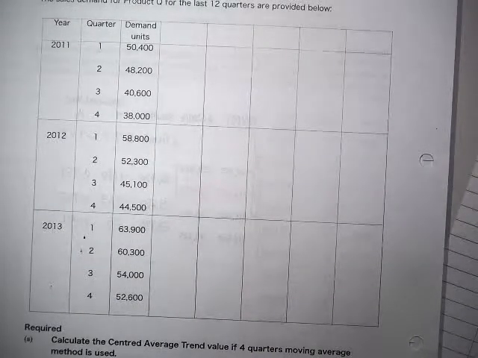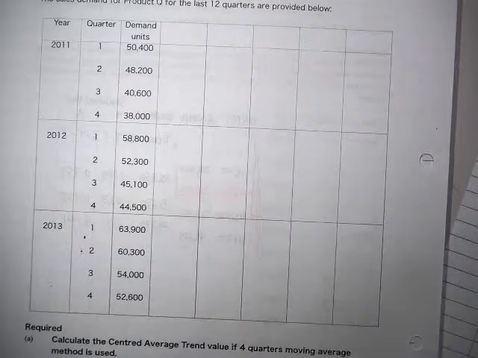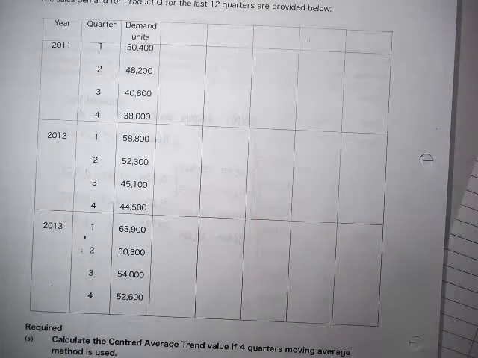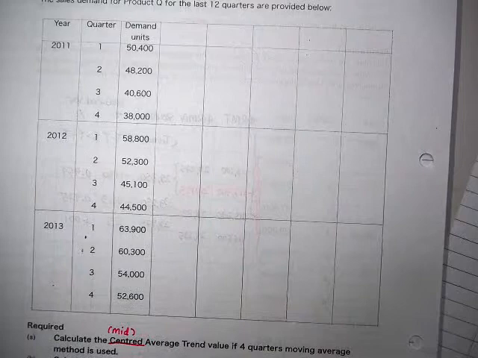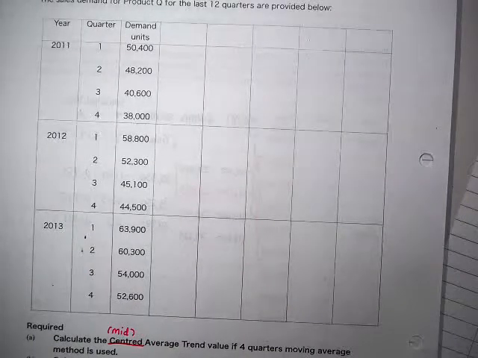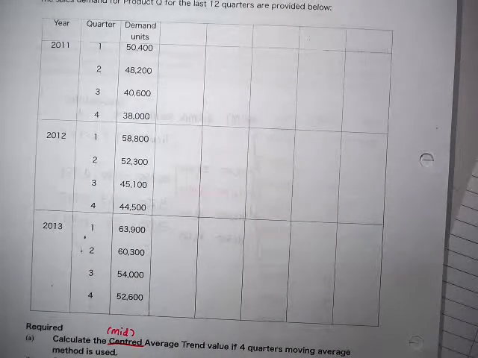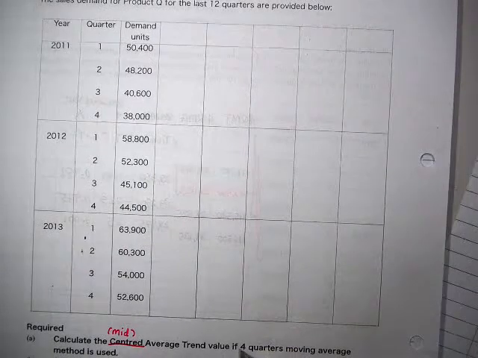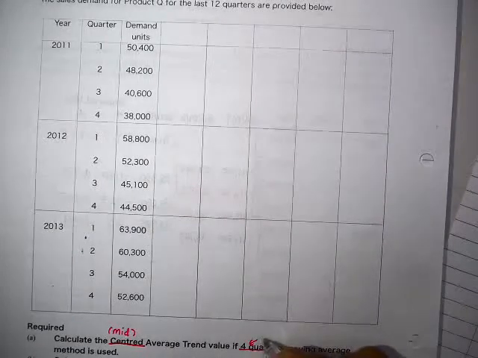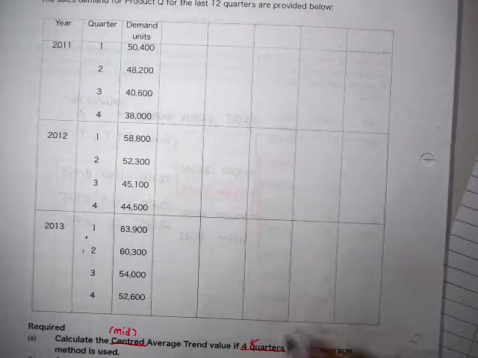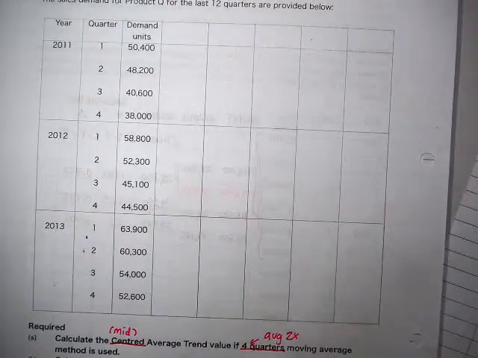Now they want us to calculate the centered average. Why use centered? Because it's the midpoint. And you know why it must be the midpoint? Because we say that the trend is in the middle. If a 4-quarter average is used, it's an even number, so you will never get a midpoint. That's why you have to do the averaging twice. You have to average 2 times.